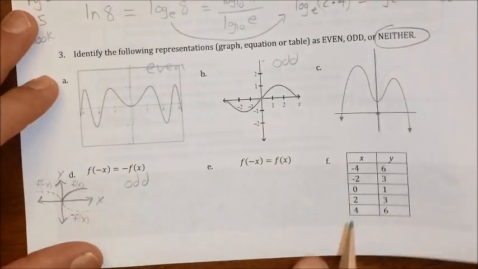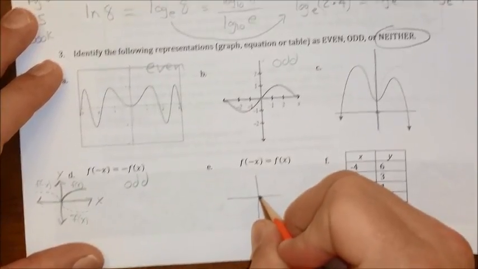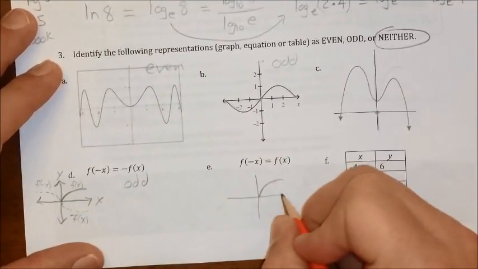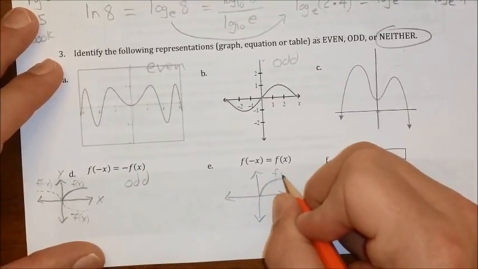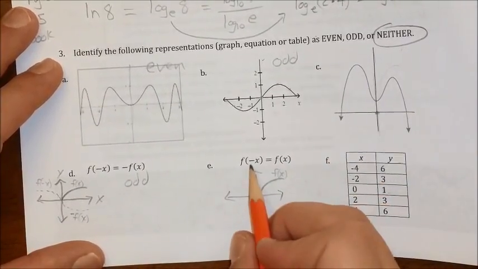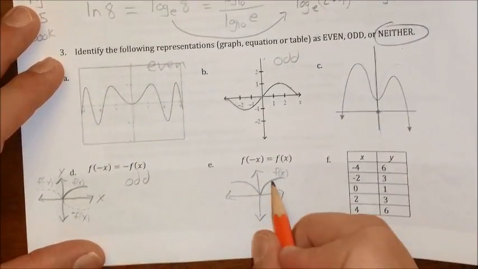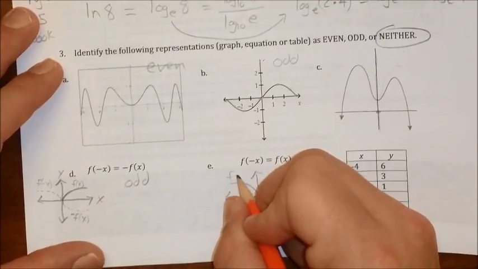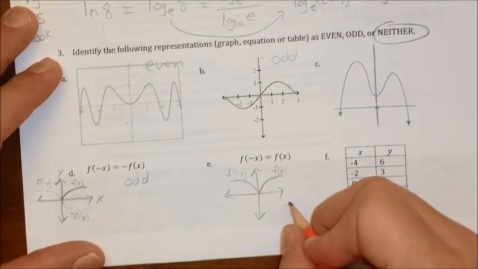I can do the same thing for this one. If I take my original parent function of the square root, if I make the x values negative, that's just going to look like this. So those two functions compare to each other. They are symmetric about the y-axis, which means they are even.